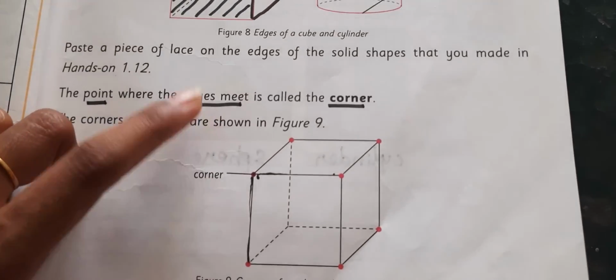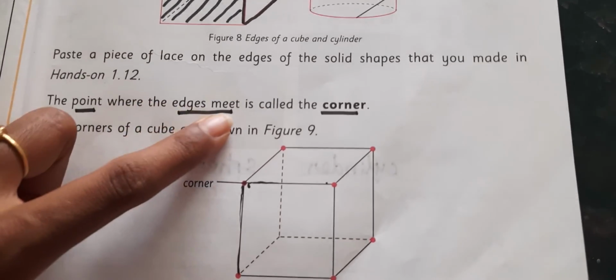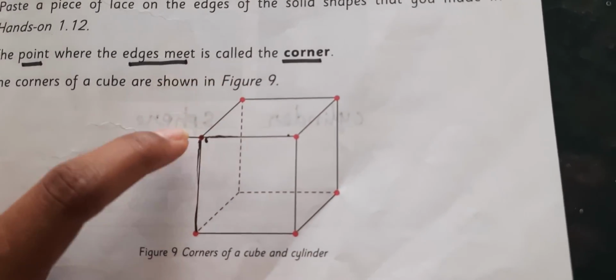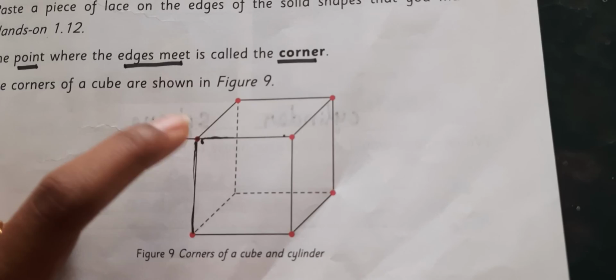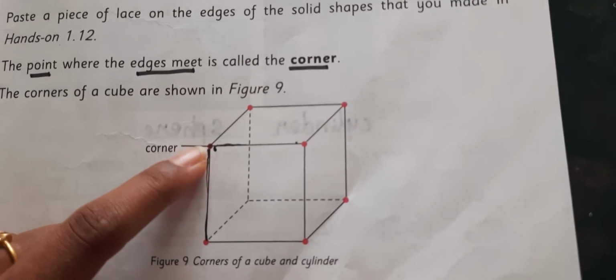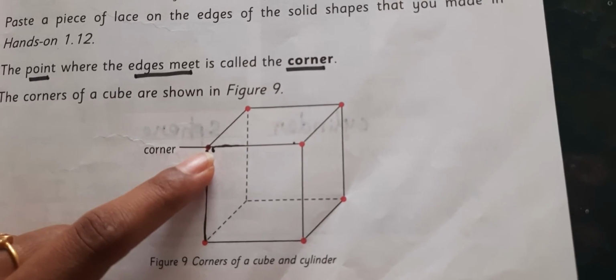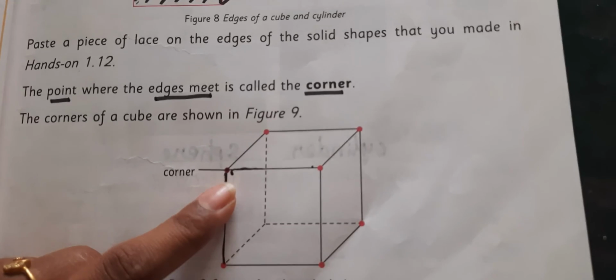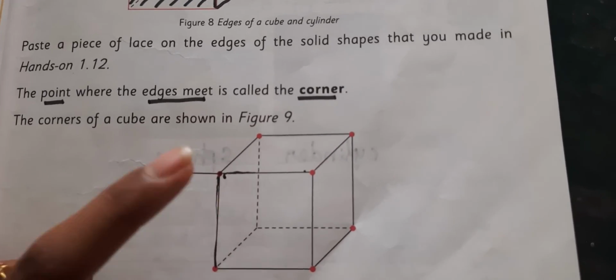So next one is a corner. Corners mean we need the edges. The point where the edges meet is called the corner. So see that the lines meet at one point, that point we call a corner. So we can conclude that only straight edges make a corner. A curved edge does not make a corner.